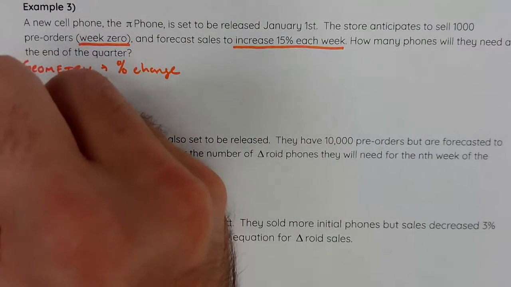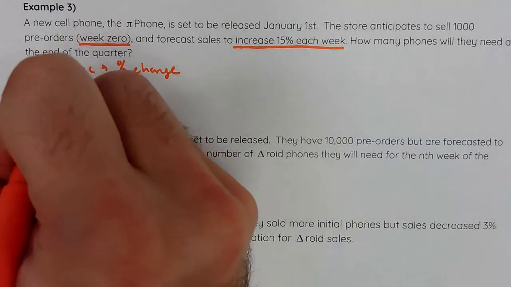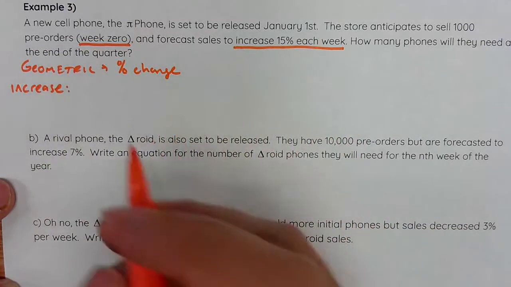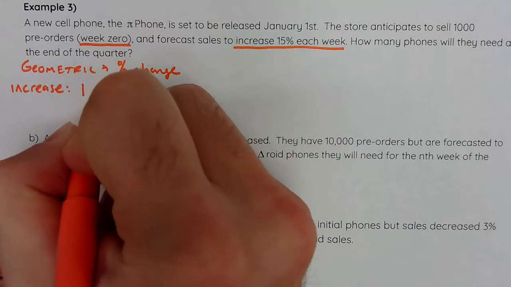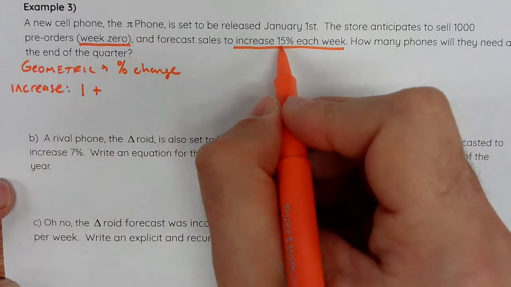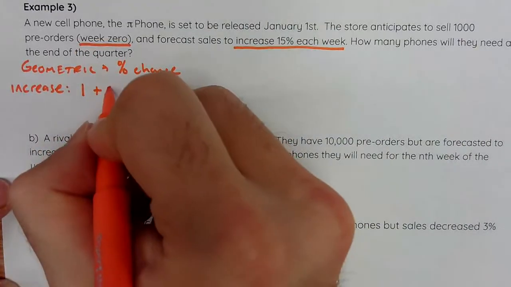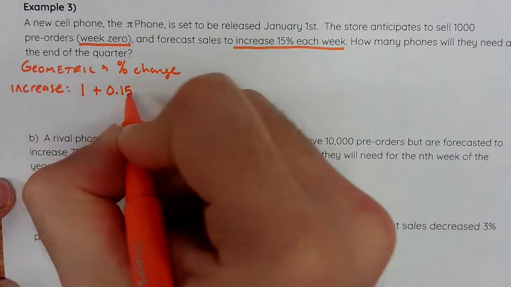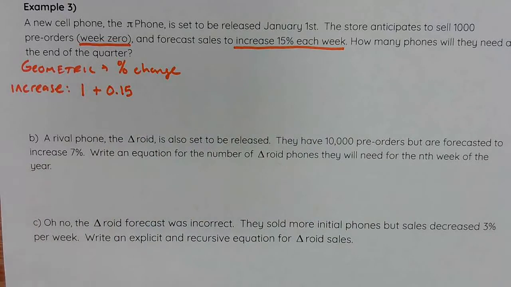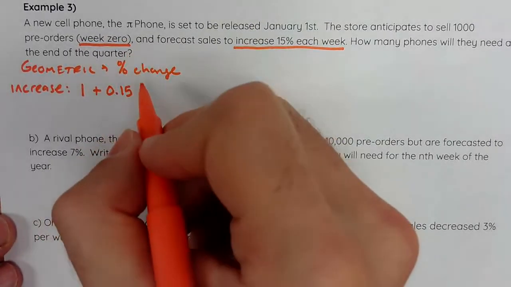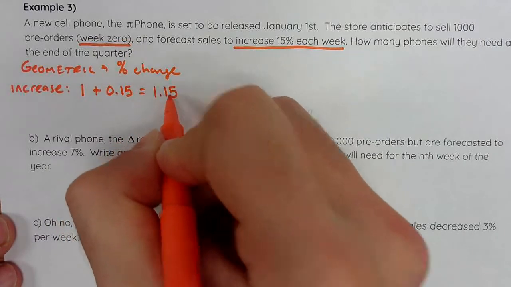Now, this is an increase. So to find an increase, we take 1 plus 15% as a decimal, which is 0.15. This is just like last year when we worked with markups, or very similar to markups. This gives us a multiplier of 1.15.